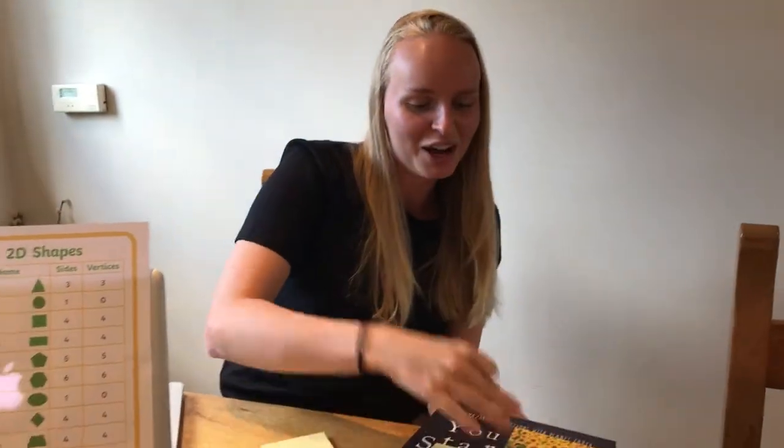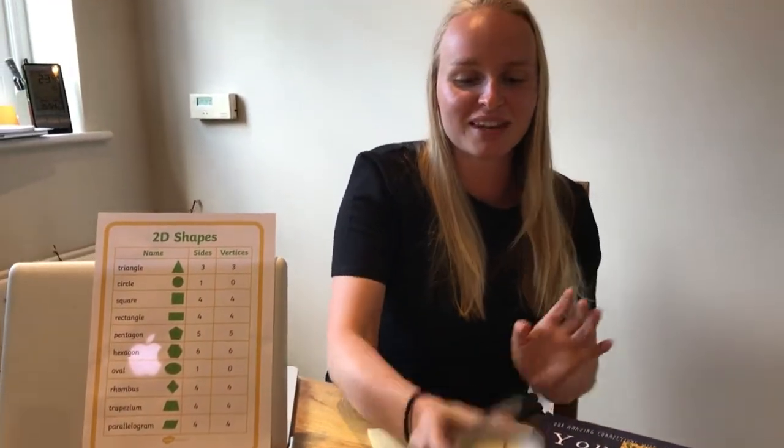I have to say that when you're hunting for objects in your house, it is a lot easier to find squares and rectangles and circles than it is to find anything else. So good luck. Hopefully you can find a few more interesting things.